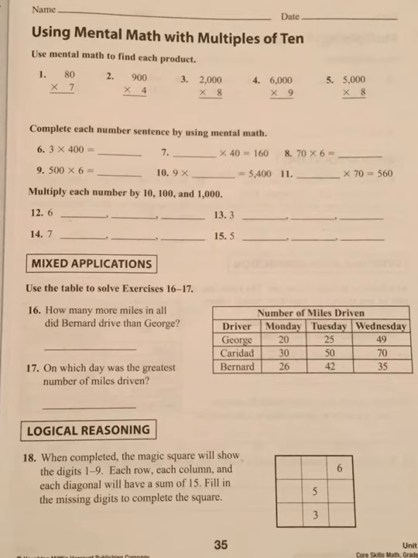All right, so today we're going to look at using mental math. That's basically multiplying by zeros. And we talked about yesterday how every time we multiply by 0, the answer is 0, right? So with this mental math here, like number 1, because I'm multiplying 80 times 7, I really only have to look at the 8 and the 7. Okay, and I'm going to multiply 7 times 8. And that is 56. And then I have 1 0 here, so I have 1 0 in my answer.